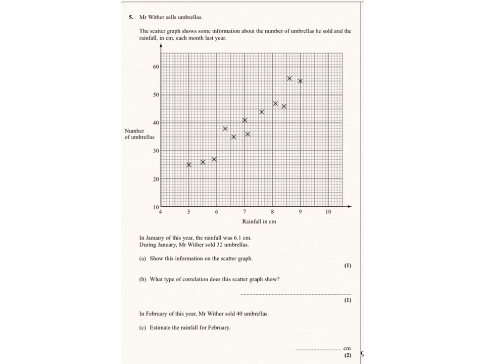Now I'll leave you to plot yourselves. It's quite difficult for me to place this on the iPad, but you need to plot 6.1, so you need to come in at 6.1 and plot that with 32, so it's going to be around there. That's probably not exactly right, but on a bigger piece of paper it should be easy to do that. The type of correlation you've got, while it's going up like that, is positive.